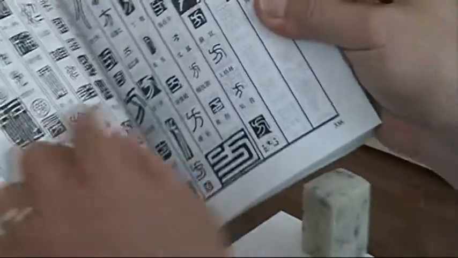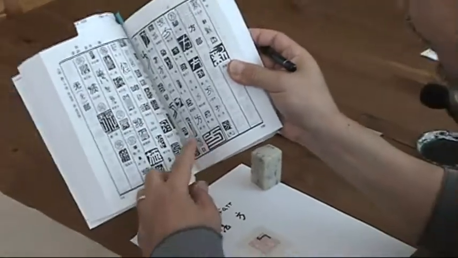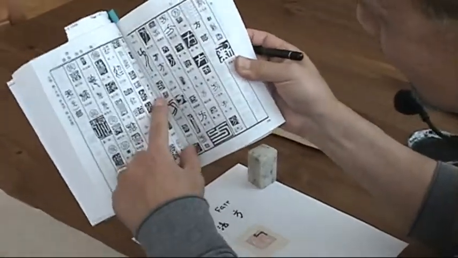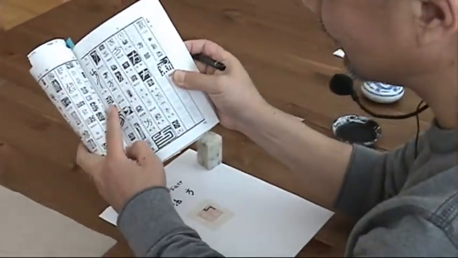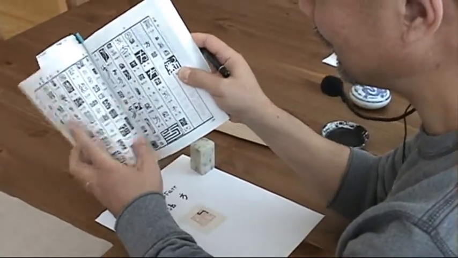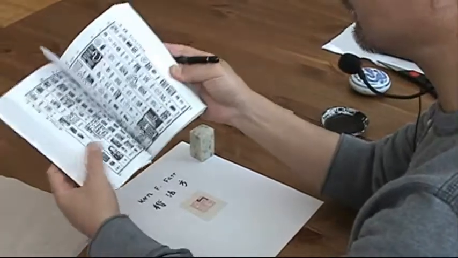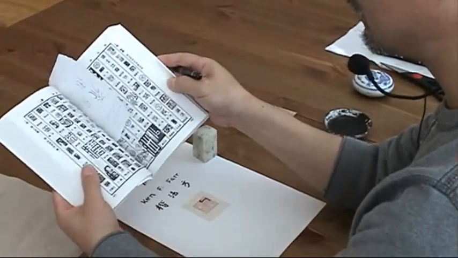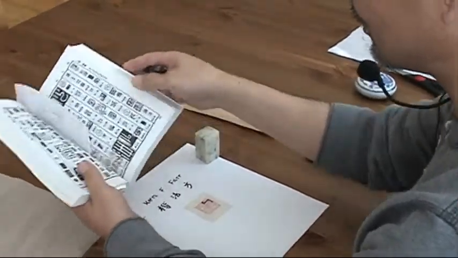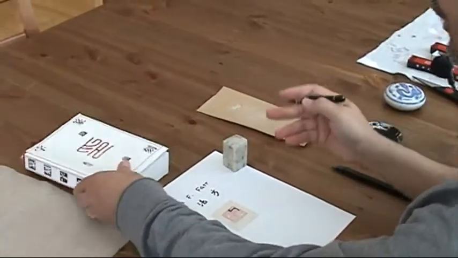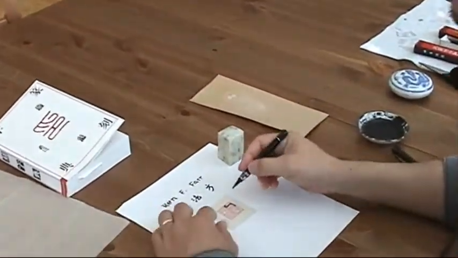And the style I'm going to use is negative carving, like this one. You know, the character appears white against the red background in the printout. I have to study every character to choose the right styles so they match each other.